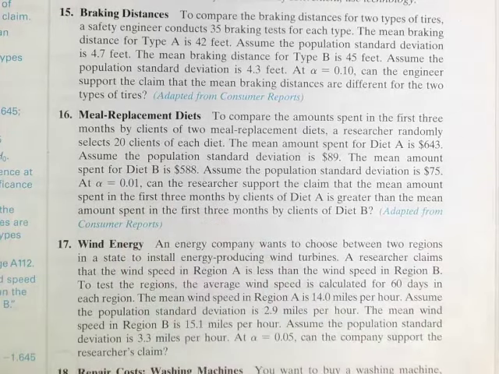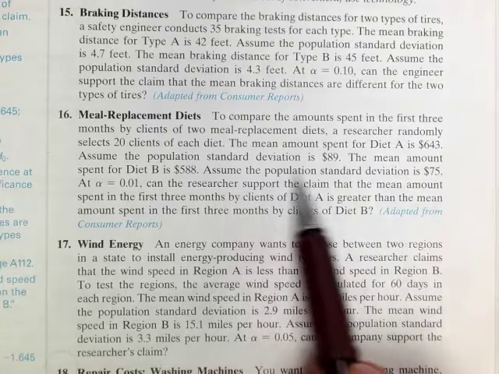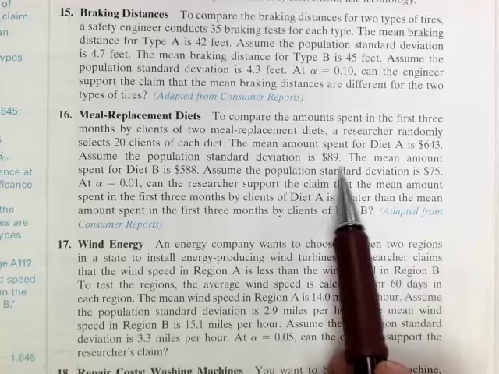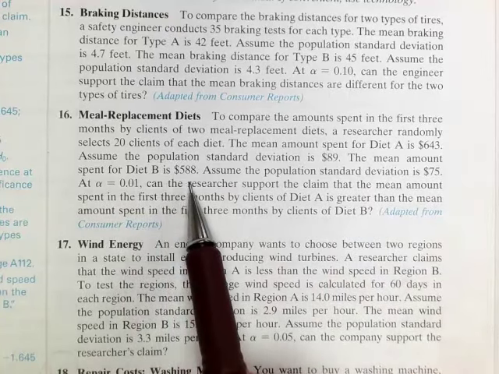To compare the amount spent in the first 3 months by clients of two meal replacement diets, a researcher randomly selects 20 clients of each diet. The mean amount spent for diet A is $643. Assume the population standard deviation is $89. The mean amount spent for diet B is $588.